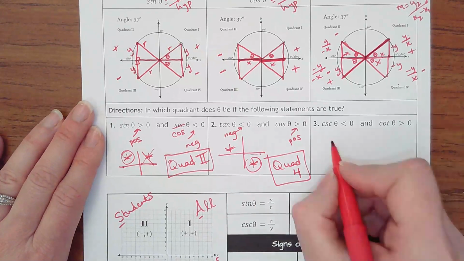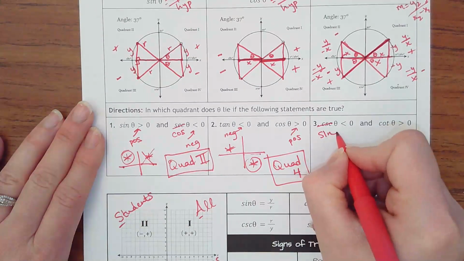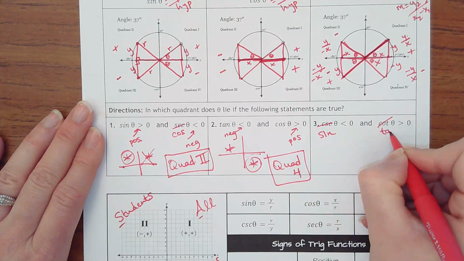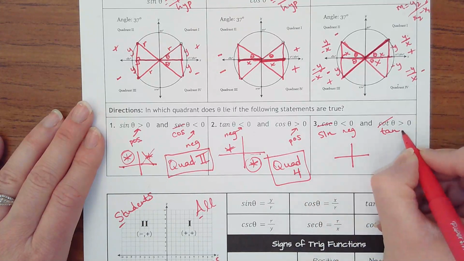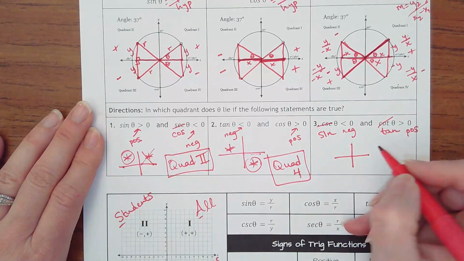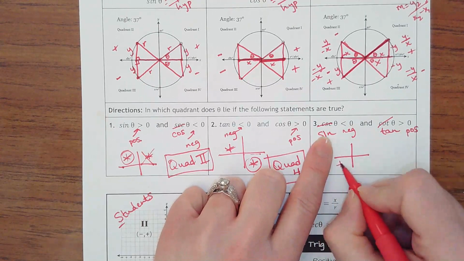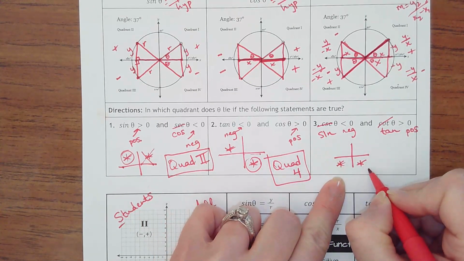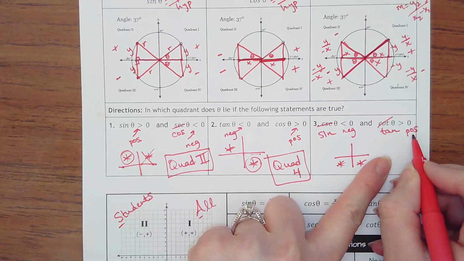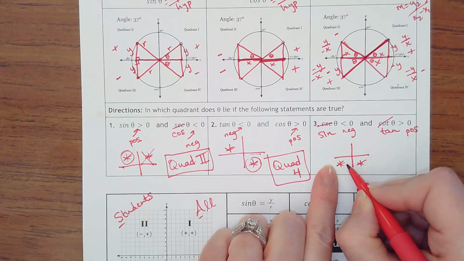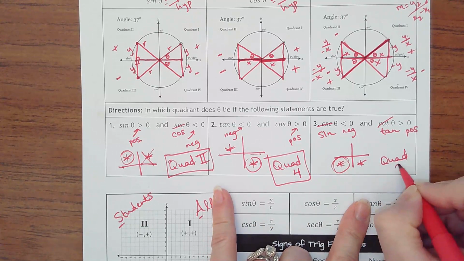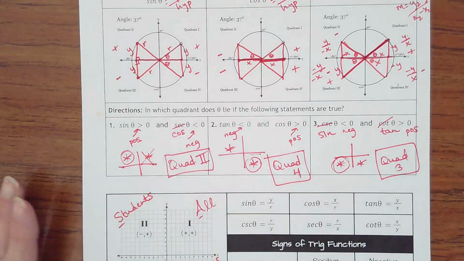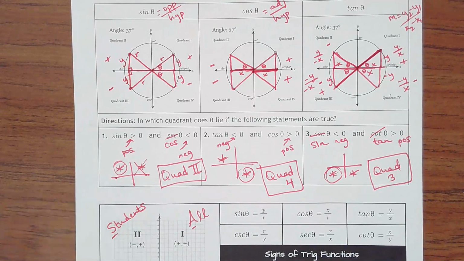And then last one, we've got cosecant, which is the reciprocal of sine, and cotangent, which is really tangent. Where is sine negative and tangent positive? Where is sine negative? That would be the bottom two quadrants, because y's need to be negative. Tangent needs to be positive. That's either quadrant 1 or 3, so it'd be that one. So it's all about sine being y's, cosine being x's, and tangent being the y divided by x.